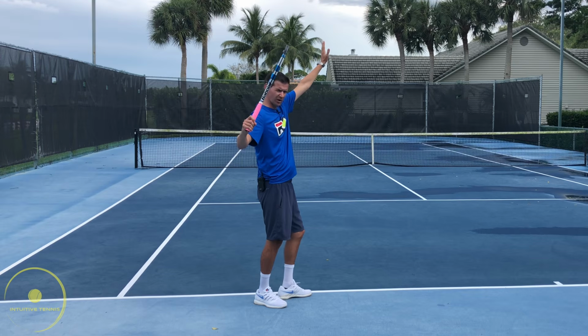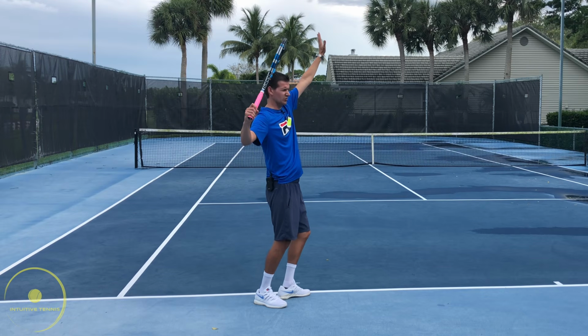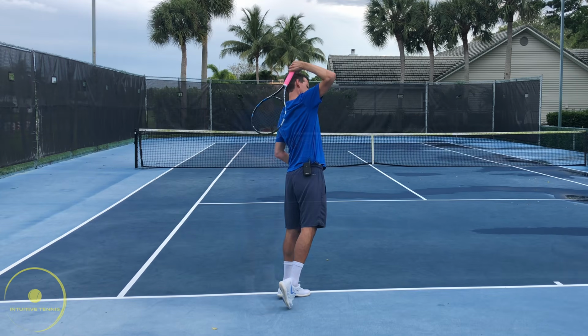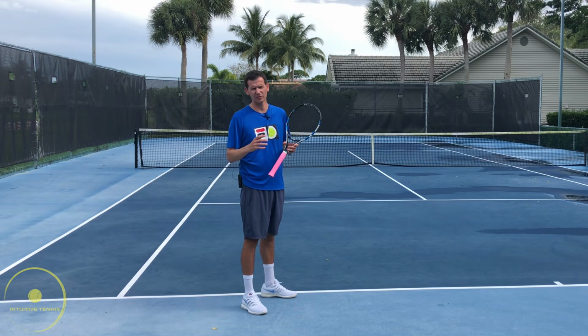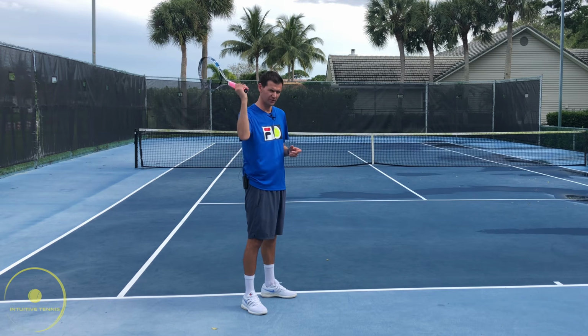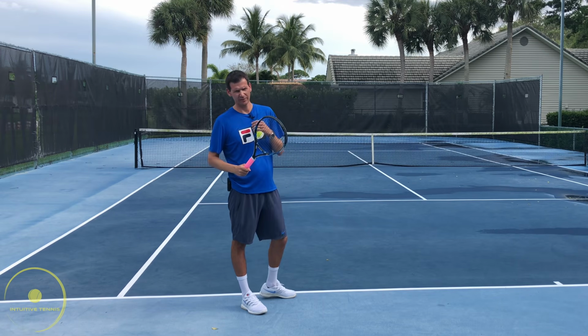If we employ all these power characteristics of the serve, the racket will drop on its own and the elbow will come up towards the ball like this. It's very important that the racket drop is not an isolated movement of the wrist or the arm, because then the acceleration is going to be a lot less.